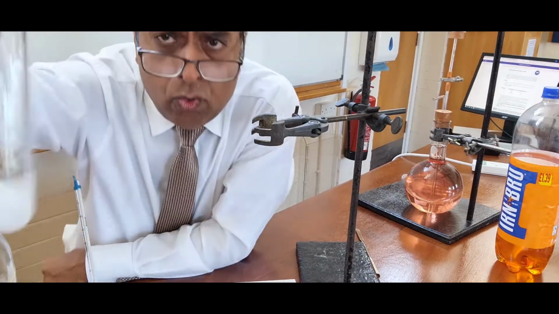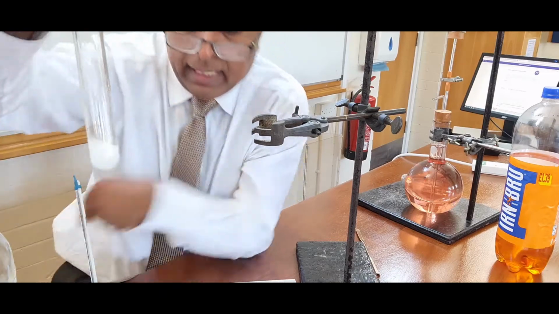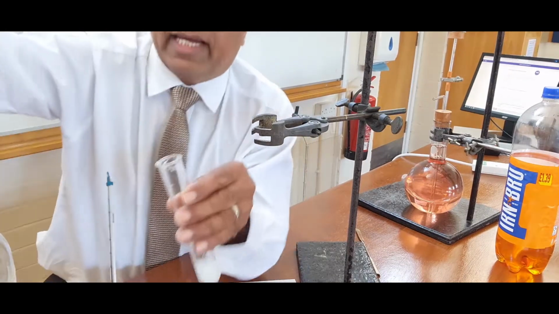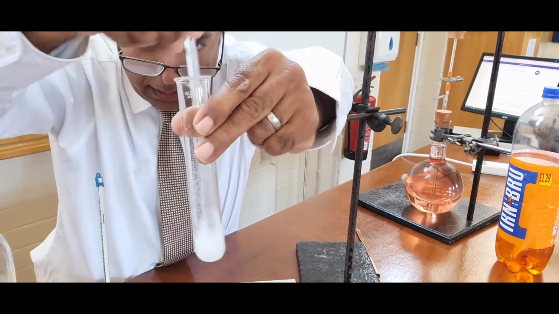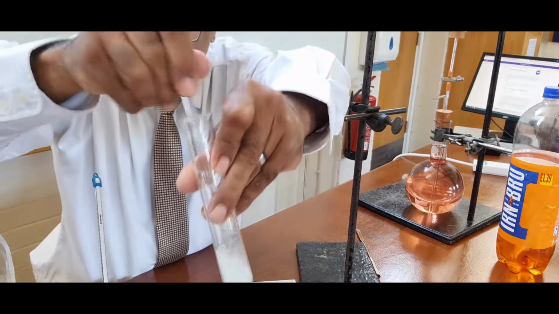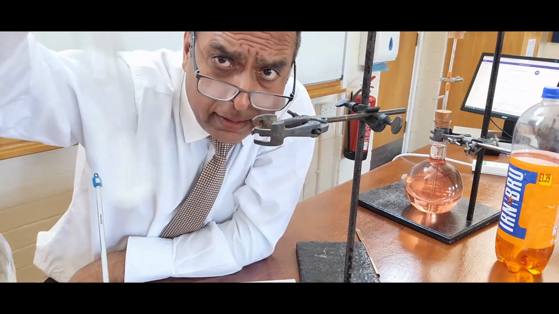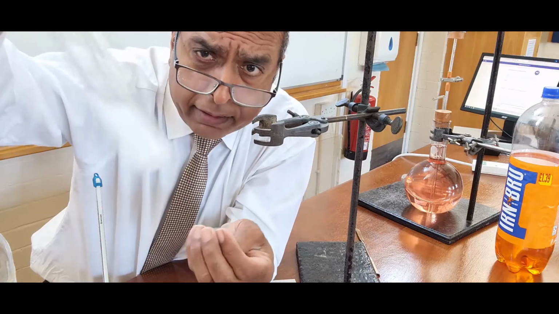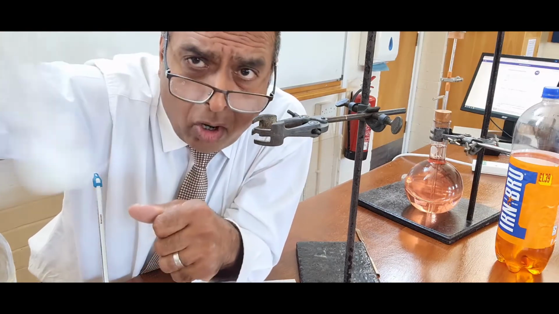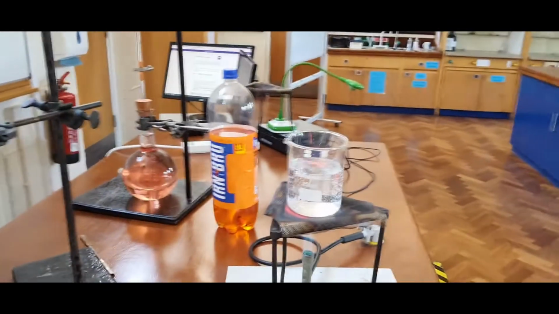Now, ammonium chloride in water, I can try and dissolve it. I can get a glass rod and stir it all up, and it won't dissolve all of it. It won't dissolve because I've exceeded the solubility at room temperature. But what if I had hot water?